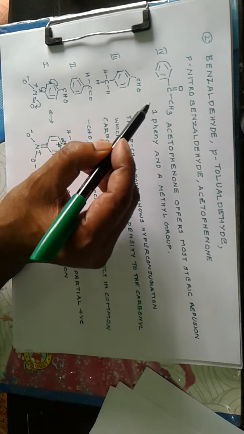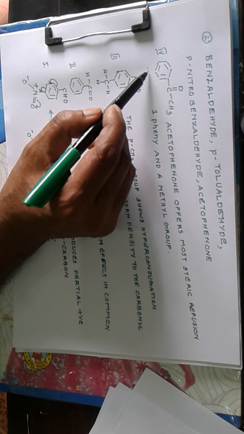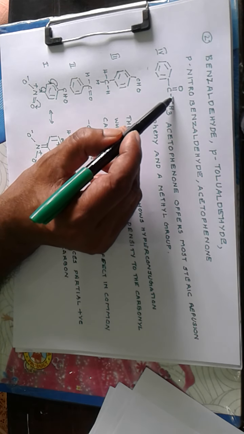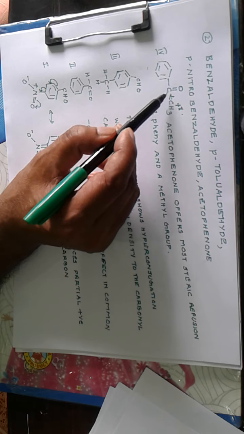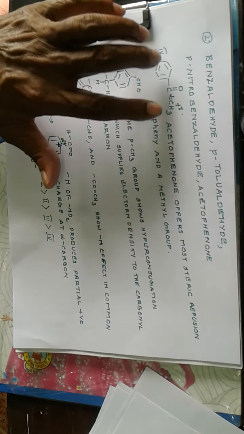In the case of acetophenone, the bulky phenyl and methyl groups, and also the plus I effect of the methyl group, diminish the positive charge to the greatest extent, so that the nucleophilic reactivity will be least for acetophenone due to the steric effect of two groups and the plus I effect of the methyl group.